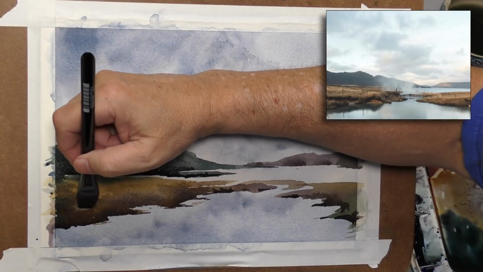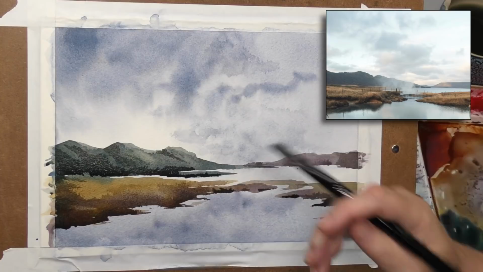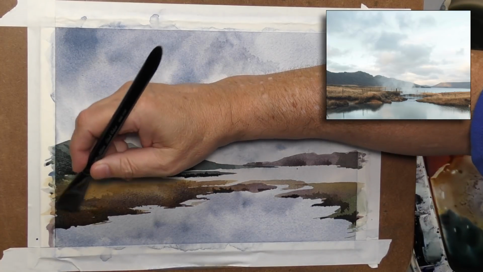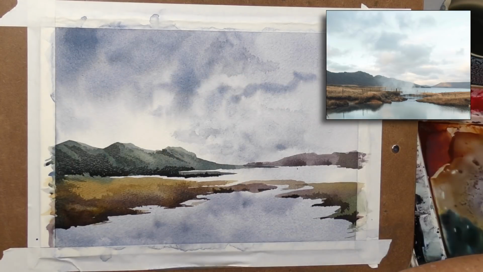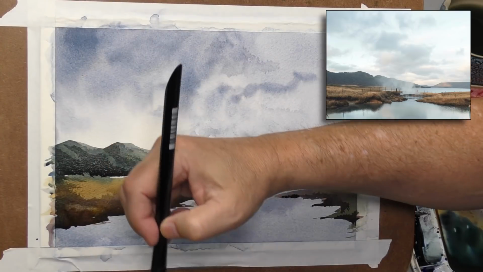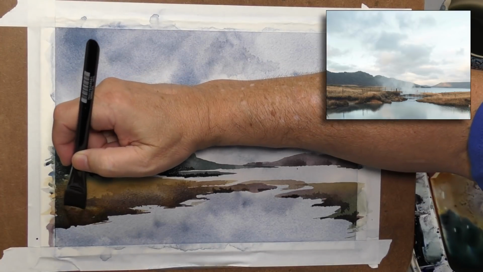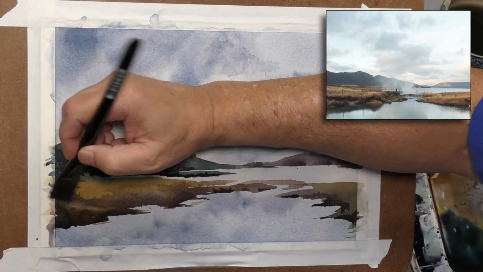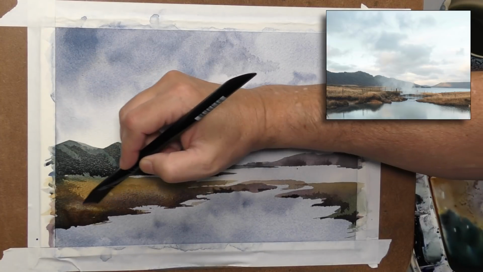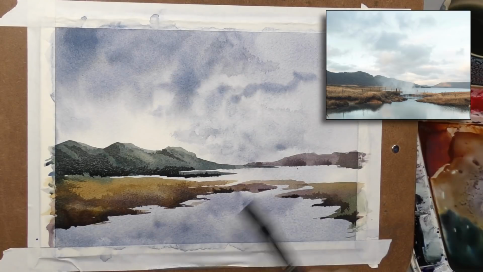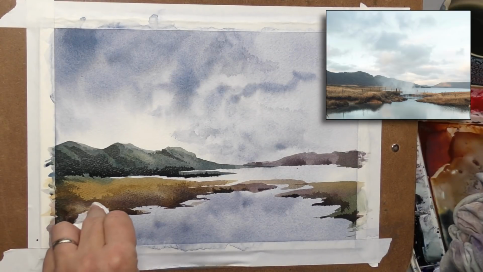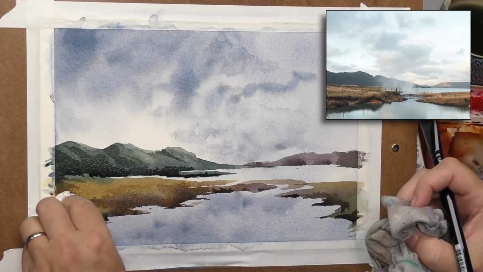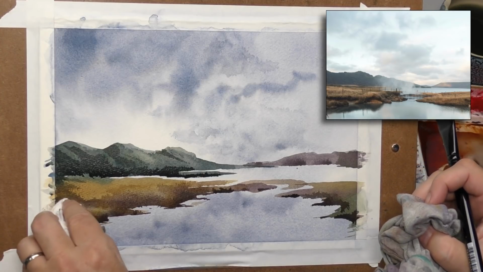I want to get some highlight here, so I'm going to add a little bit of clear water. I'm going to pat it in just as if it were paint, and squeeze my brush, rapidly changing the moisture in the brush, and come back here and lift. That'll give me a little bit of an edge here. Maybe kind of make it a little more organic by patting tissue on it.